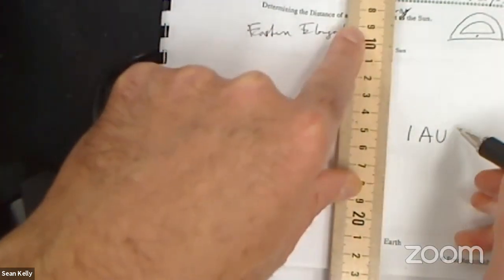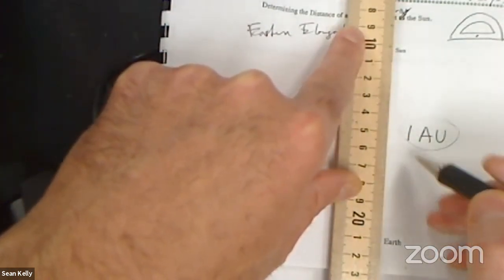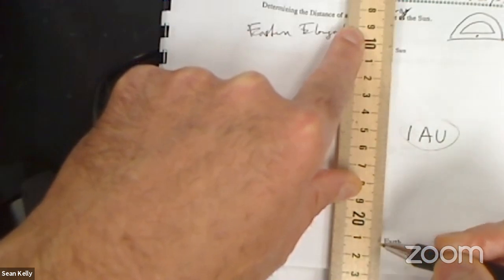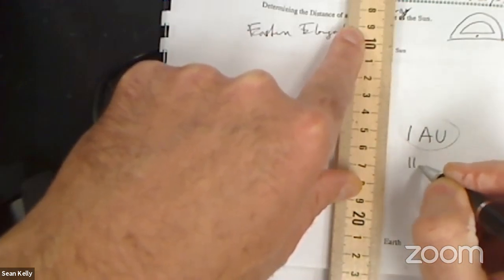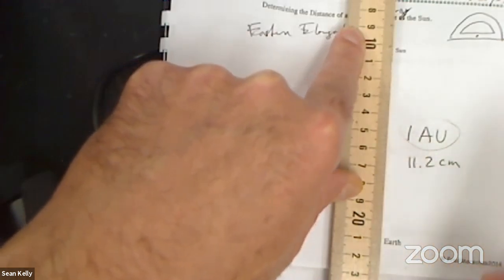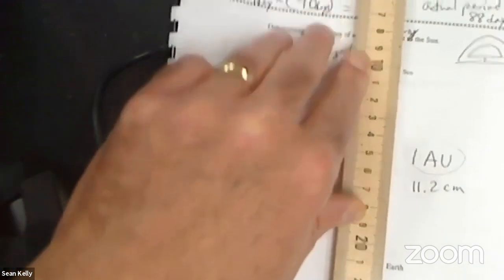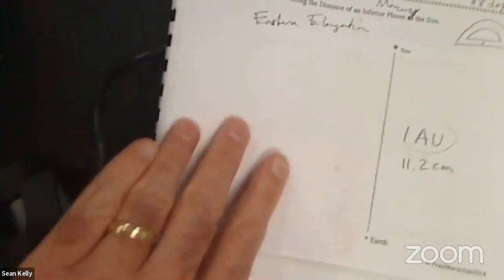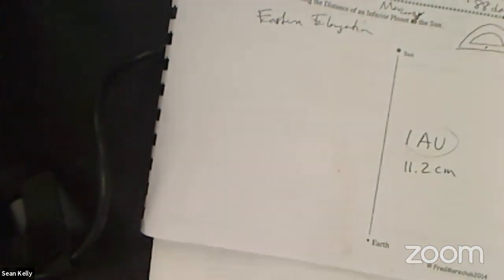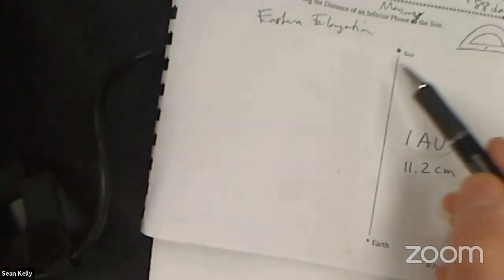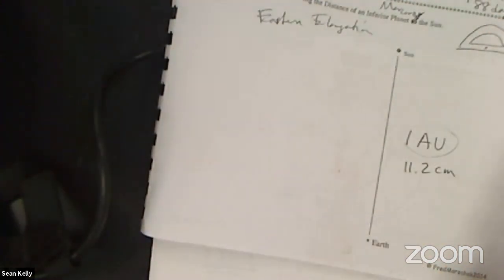So this 1 AU is a distance on my paper of 11.2 centimeters. Now, you may not get exactly that number. It's okay if you don't. So I'm going to start off with 11.2 centimeters. And then I need a protractor, but I don't have a protractor. So I'm going to show you a little trick you can do.